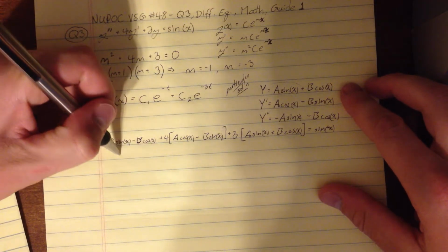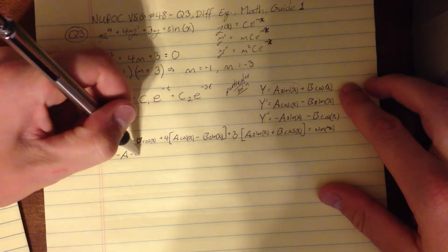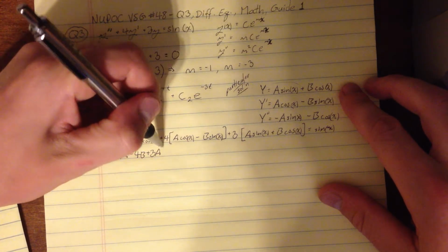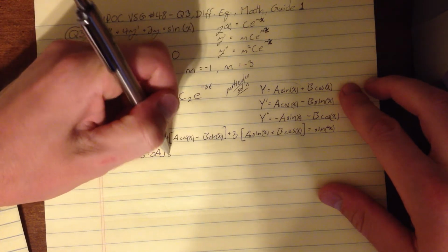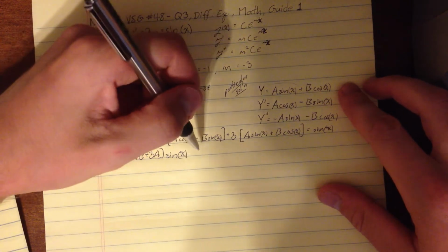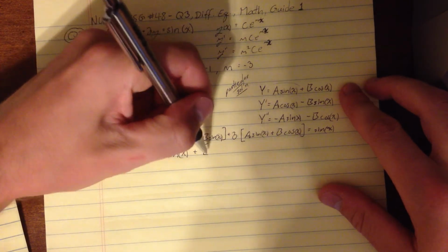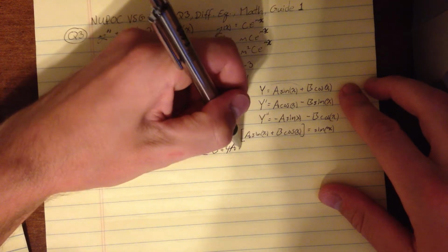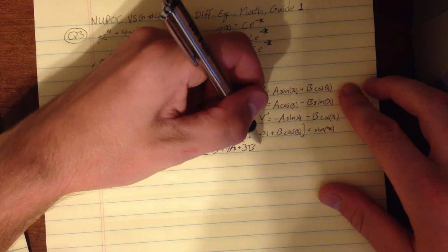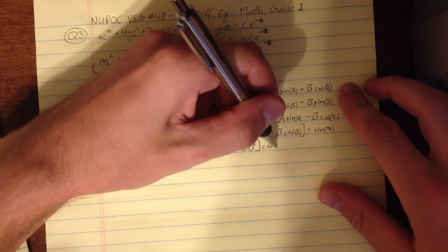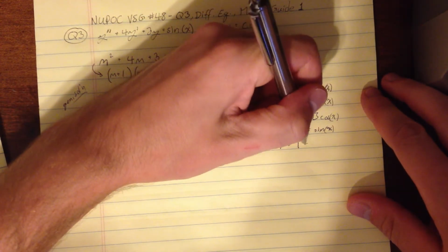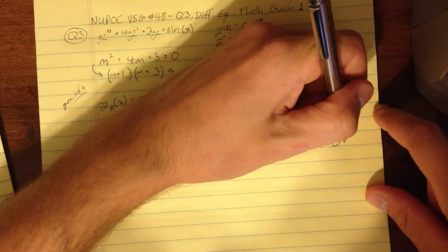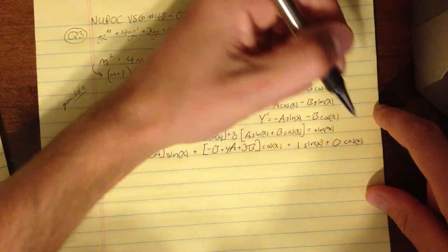So what we're going to end up with is minus a minus 4b plus 3a times sine of x, plus minus b plus 4a plus 3b cosine of x equals 1 sine of x, which is another way to write this, plus 0 cosine of x.